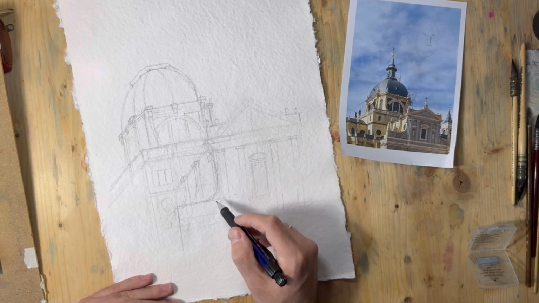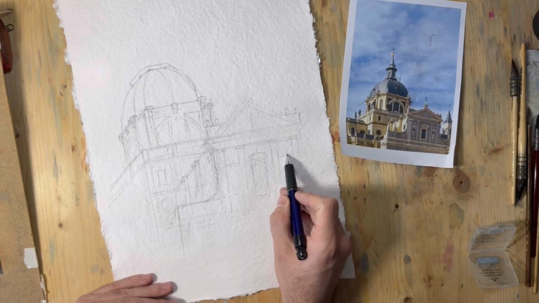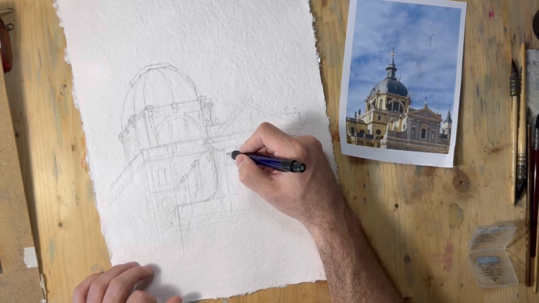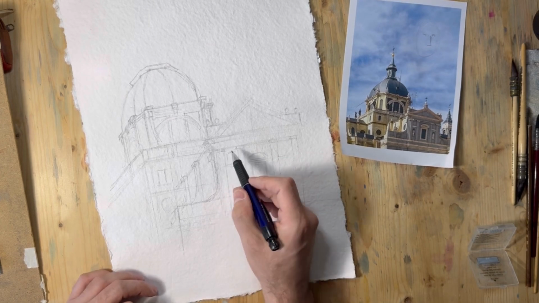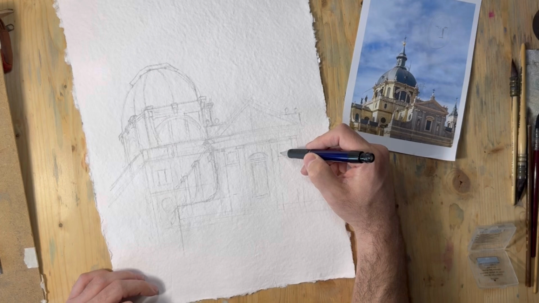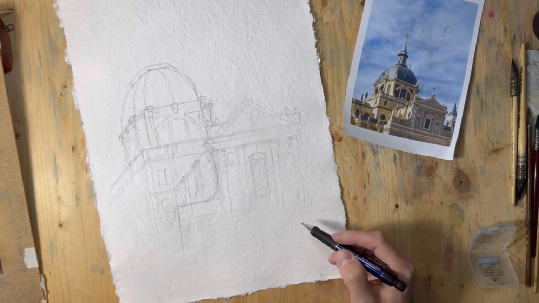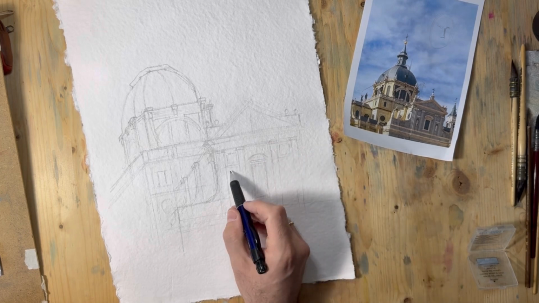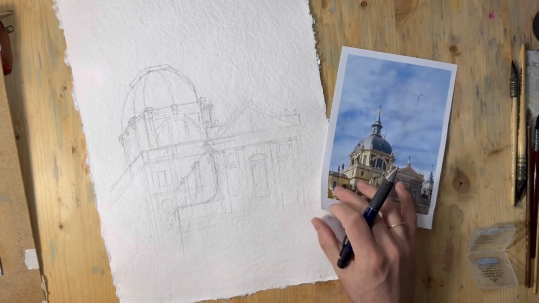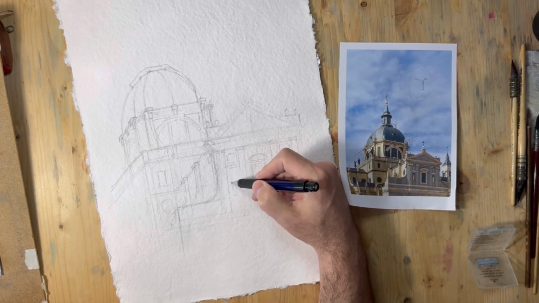I mean, drawings are important in architectural buildings, but in watercolors not that important, in the sense that if you are able to work this out later, focusing on the shadows instead of the lines, then you don't really need to put too much detail now.